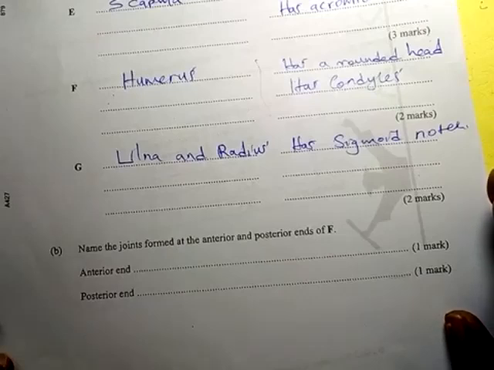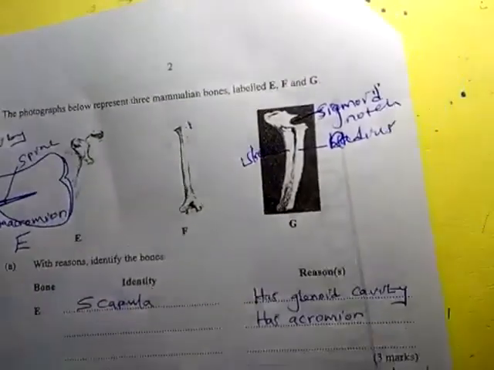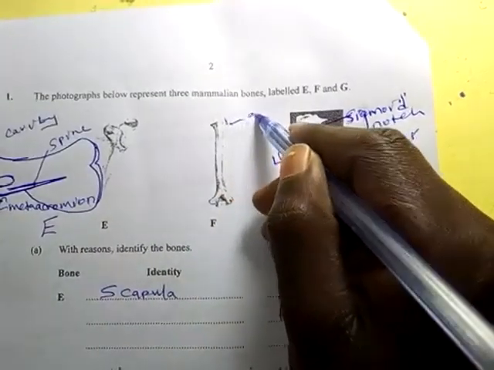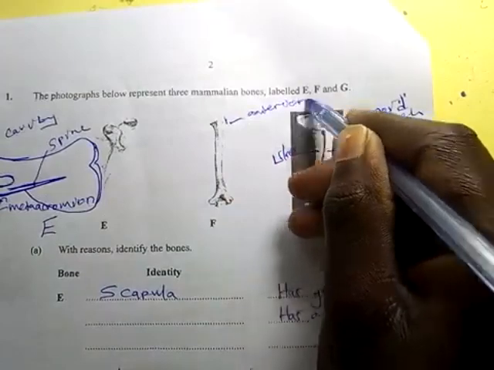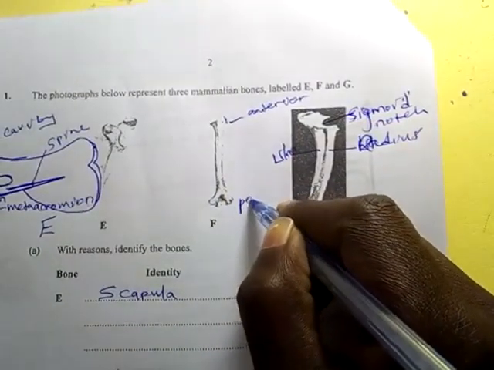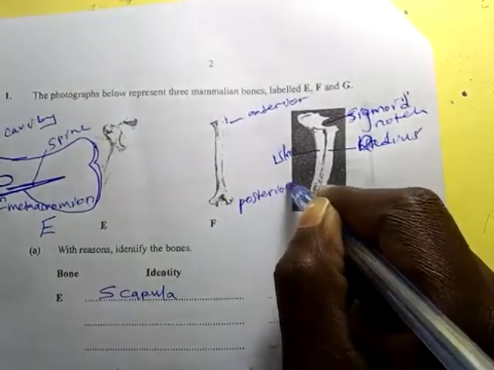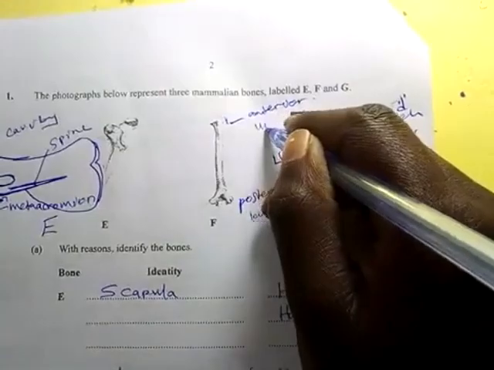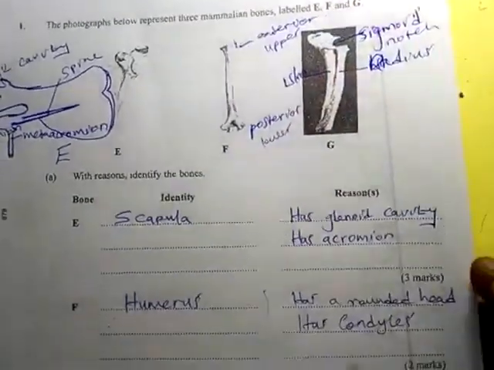In B, you are told, name the joints formed at the anterior and the posterior ends of F. F is the humerus. This is the anterior, and the posterior is the lower end. Here is up, this is lower. Anterior and posterior. You should be able to know those terms.